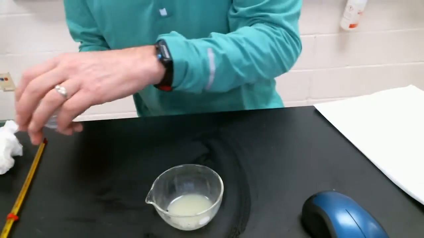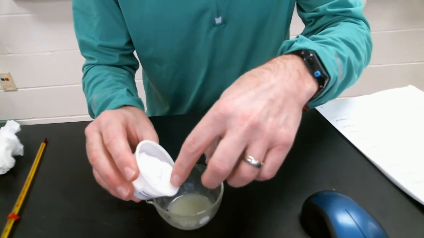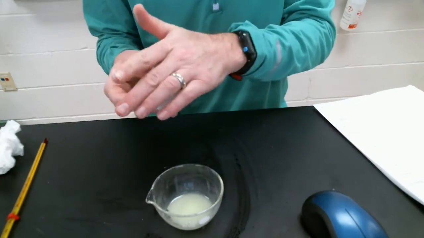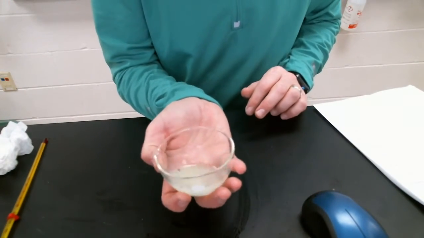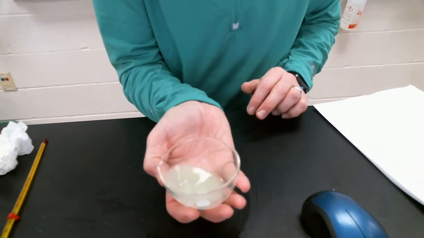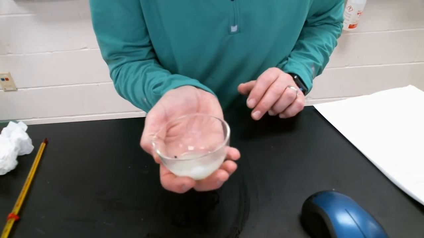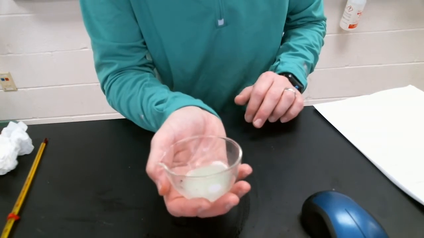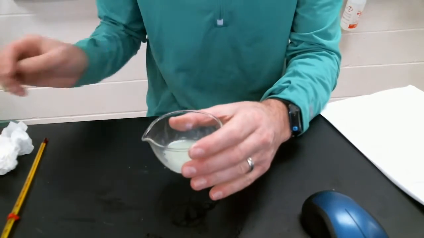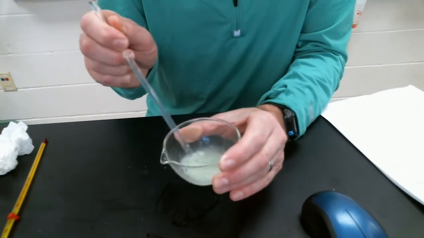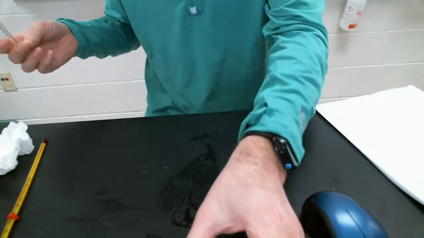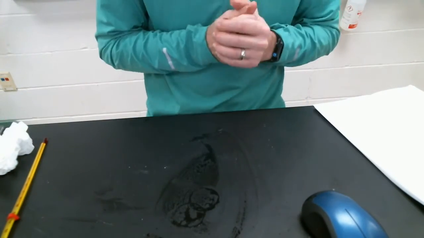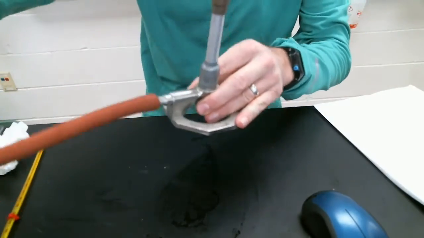Let's maybe try a little bit more. I know, so scientific. Don't do what I'm doing right now. And again, we mix it a little bit more. Okay, we're getting more of that reddish color in there now. We get a color change. So what do we think, physical or chemical? Well, if you said chemical, you would be correct. There's a reaction between that calcium chloride and sodium bicarbonate. It's a chemical change.